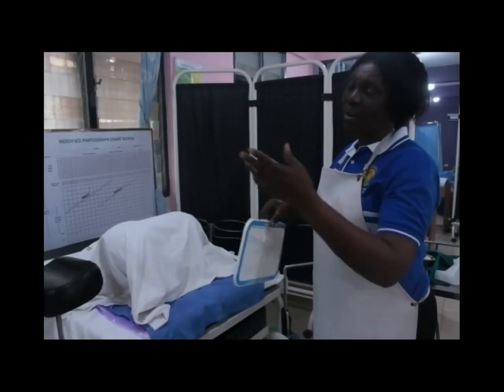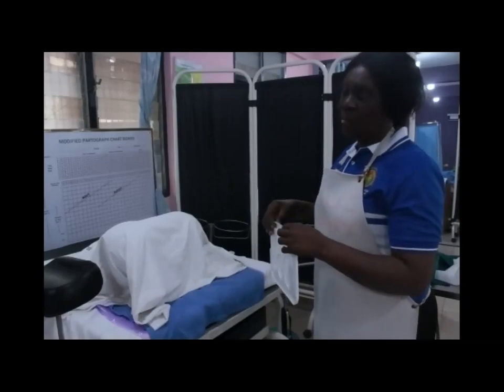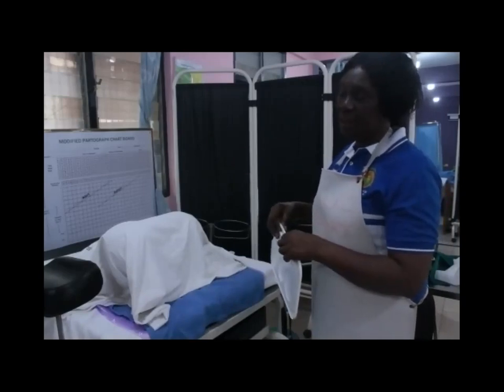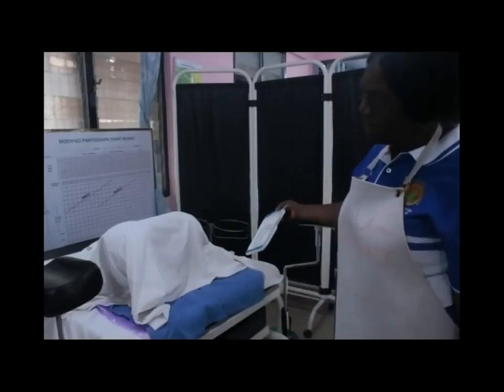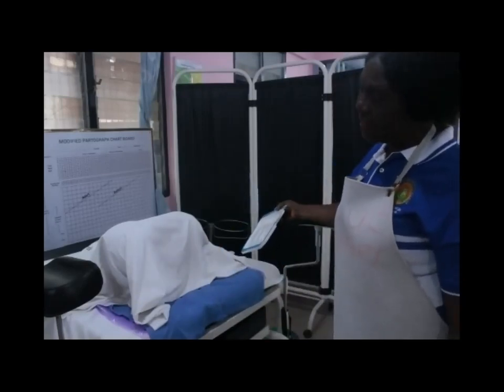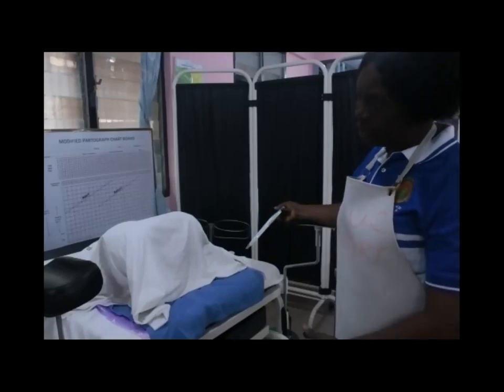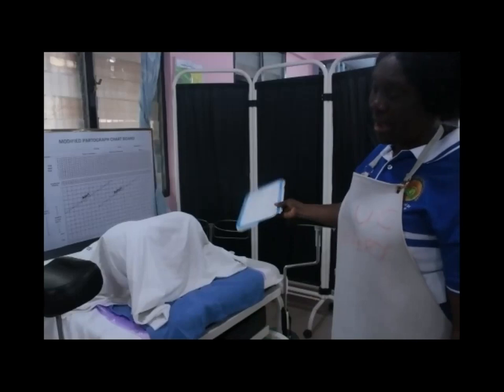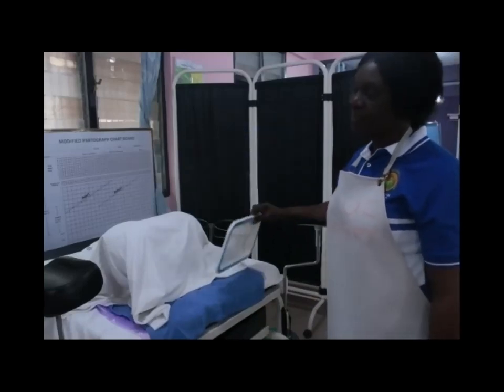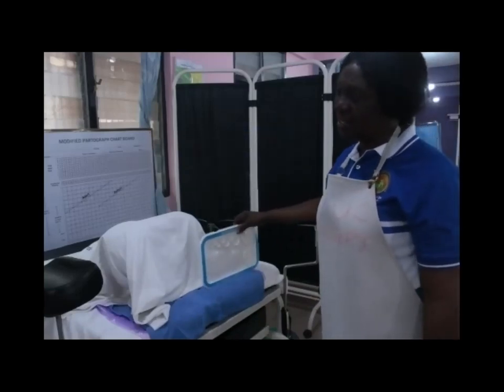So it depends on the manufacturer's instruction. Because one school of thought says that you can use 1 part of the concentrated Savlon to 40 parts of water. Yeah. I want to find out how far that goes.